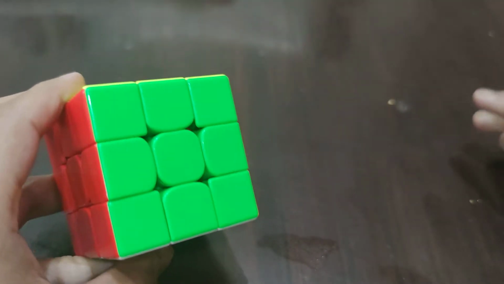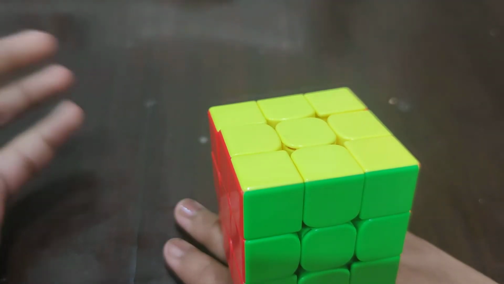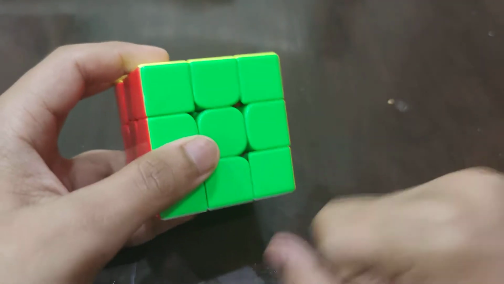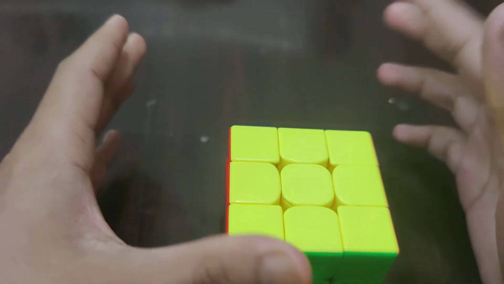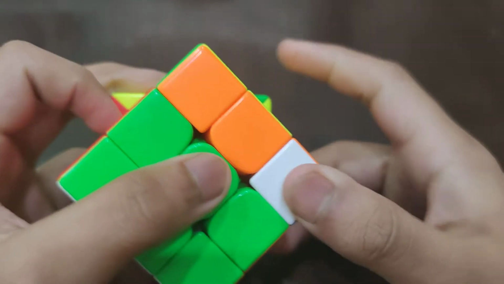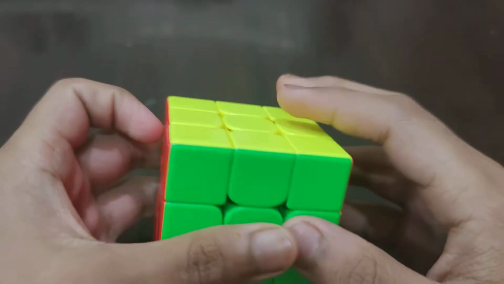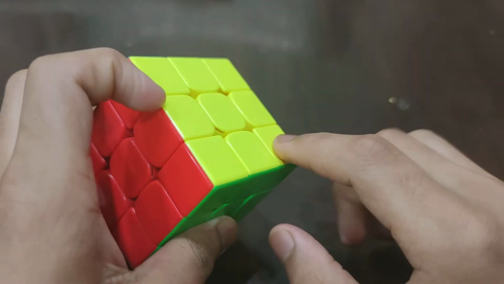What's up guys? So today I will be showing you how to solve a cube blindfolded. One question everyone asks is, while solving blindfolded, do you have to keep track of every piece? No. Do you have to be a genius? No. Okay, so how do you solve blindfolded? Well, we solve blindfolded one piece at a time.